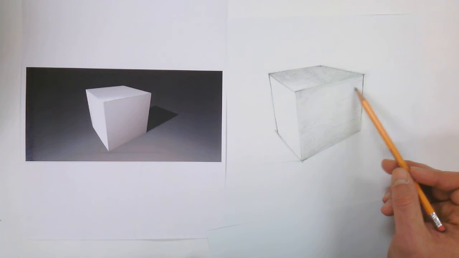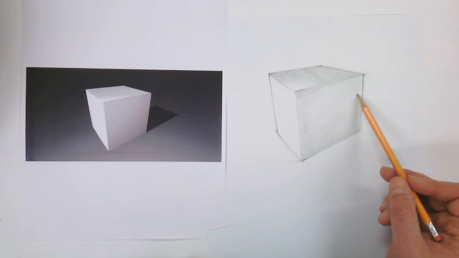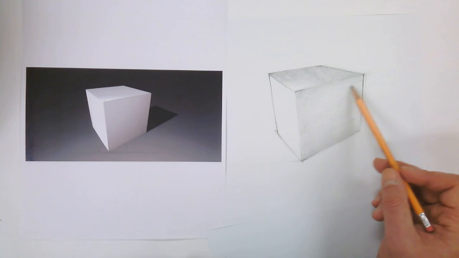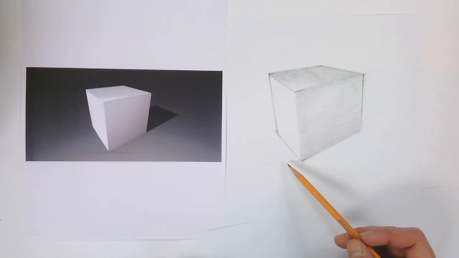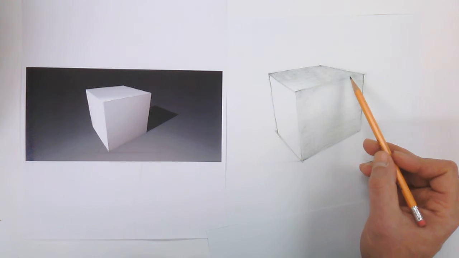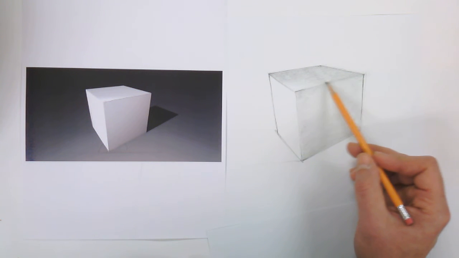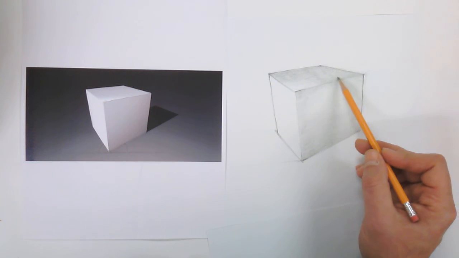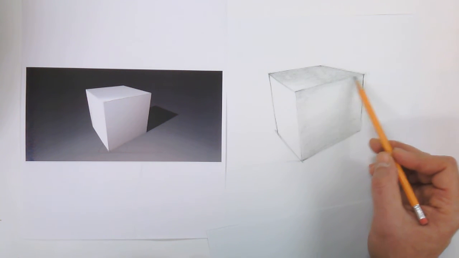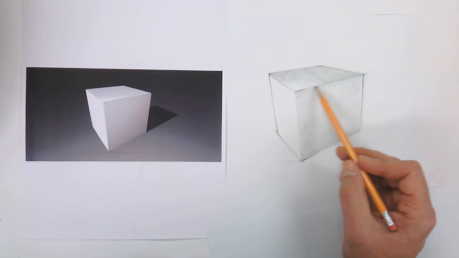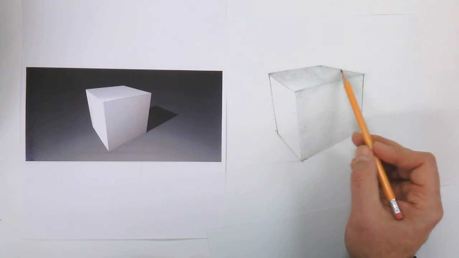I think for the exercise and to give clarity, I think what we want to do is pick one side and have that one side be the darker side. And I'm going to just make the top just a tad darker, just so we can have a clear difference between the top and the bottom. Be careful that you don't over outline the edges. If you do, it'll look like a cartoon.